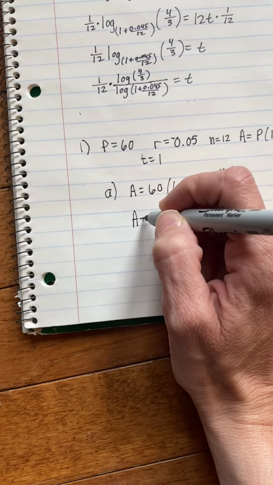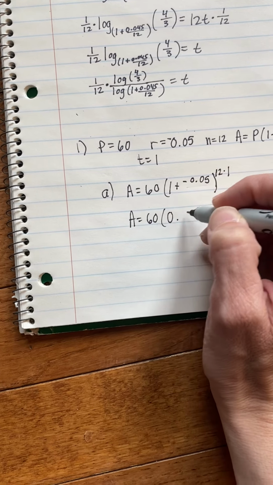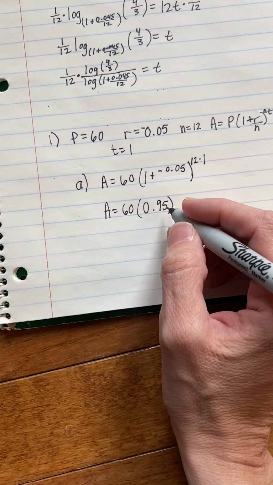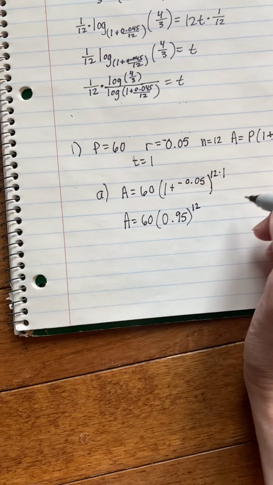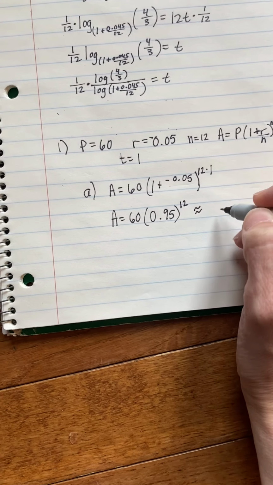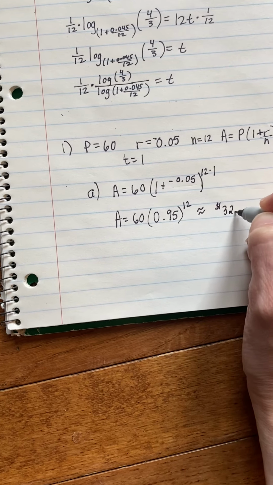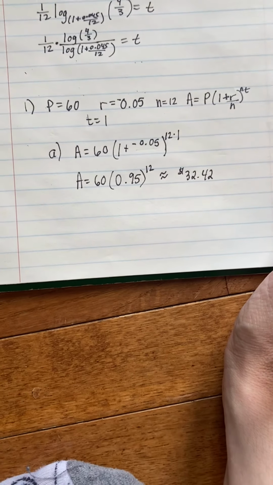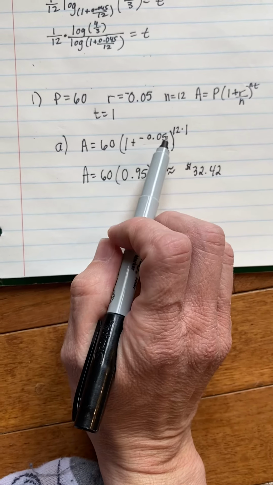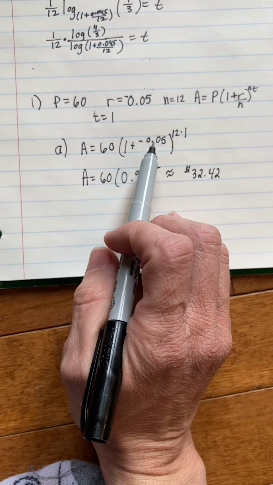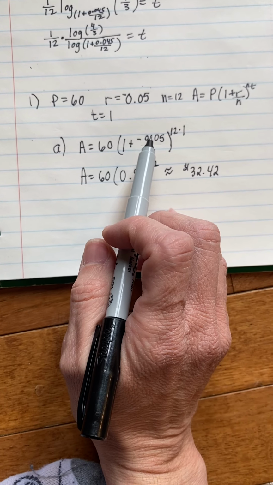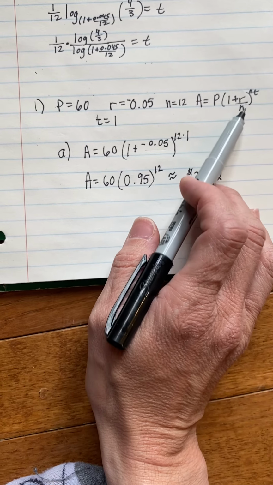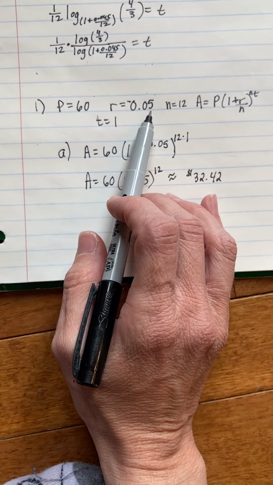So you're doing 60 times 0.95, because 1 minus 0.05 gives you 0.95 as your multiplier, to the 12th power. And so if you plug that into the calculator, you'll see that after 1 year, that videotape's value would be down to $32.42. So again, the thing that was different there was you didn't have to do the dividing here, because in the problem they already told you that it loses 5% each month. So they had already taken the yearly rate and divided it by 12. They had already done this to come up with this amount.